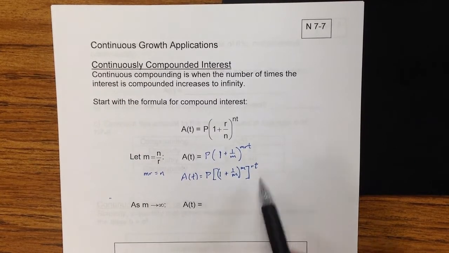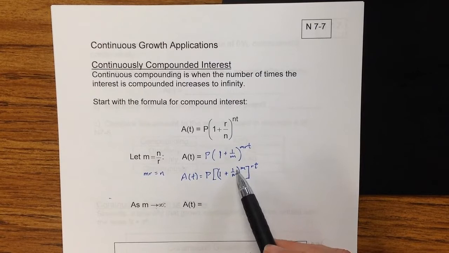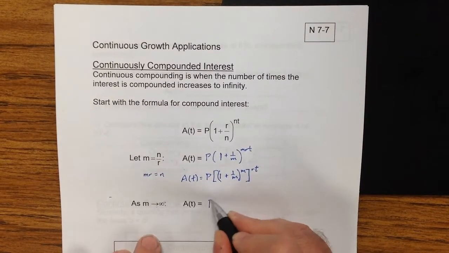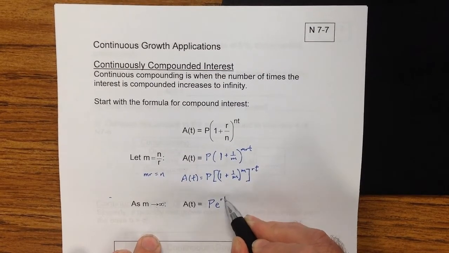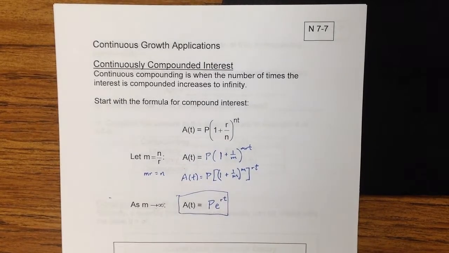So if I say let m approach infinity, then this piece in here, 1 plus 1 over m to the m power, that is the precise definition of e. And what I end up with is P times e to the rt power. That is our continuously compounded interest formula, which is restated here at the bottom of the page.